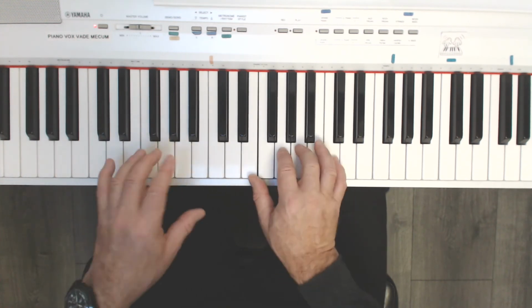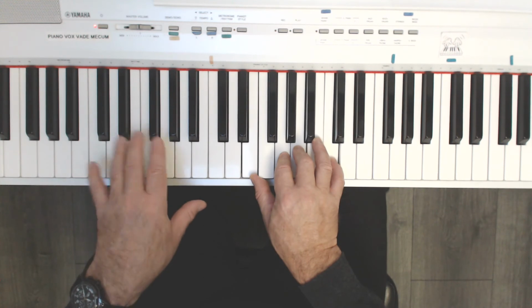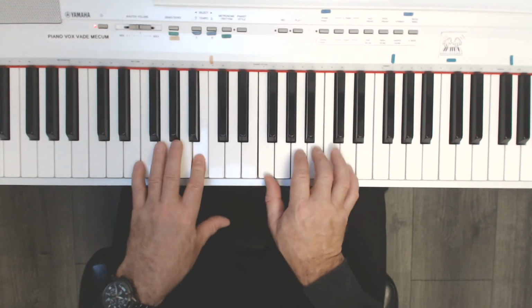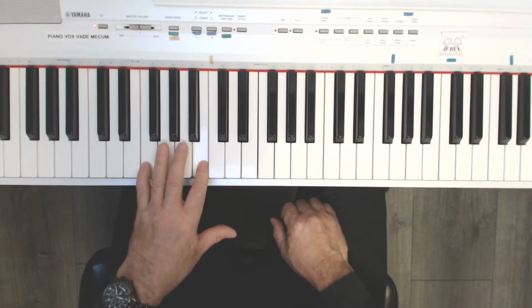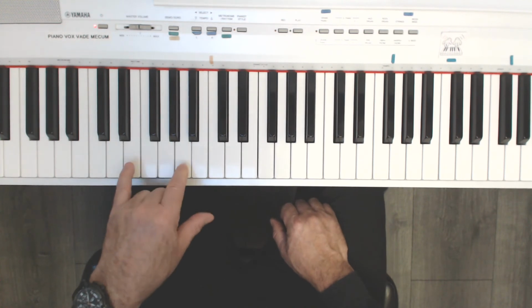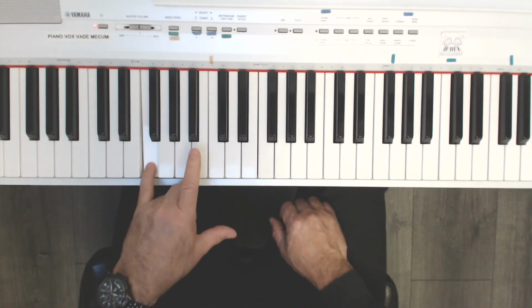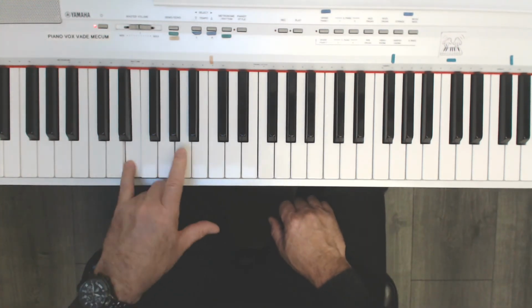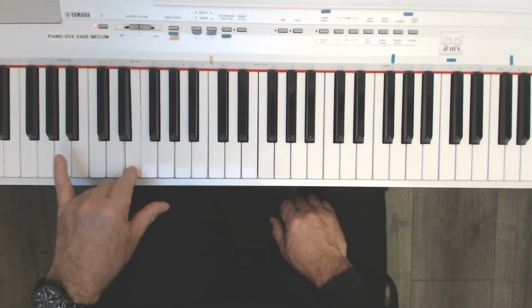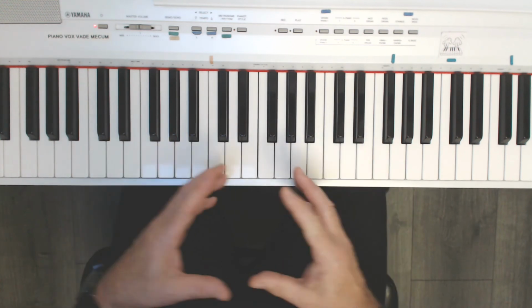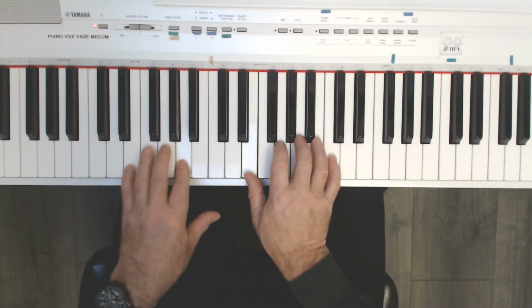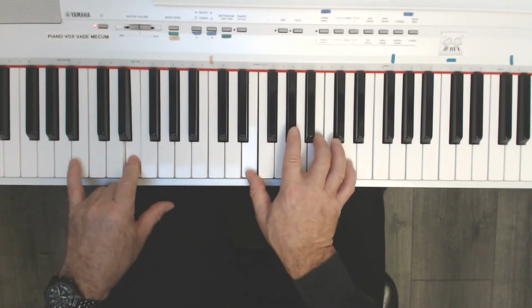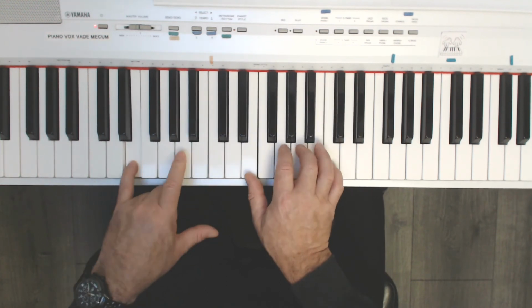And then we're going to use the left hand. See, and then you try to match the bass. I mean, not very hard.